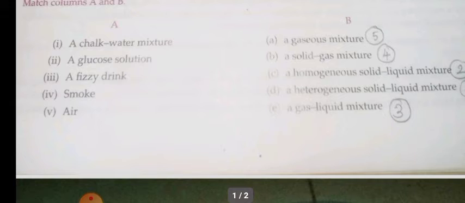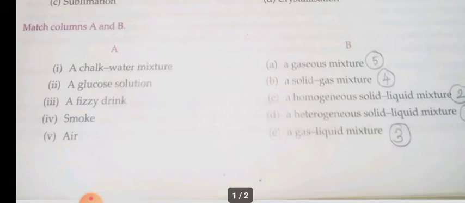Now match the following. The first one, a chalk water mixture. A chalk water mixture is a heterogeneous solid liquid mixture. So chalk powder will not completely dissolve in water. So it is heterogeneous. Chalk is a solid and water is a liquid, we know that. So a heterogeneous solid liquid mixture.